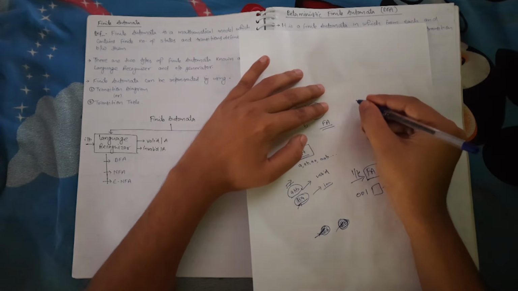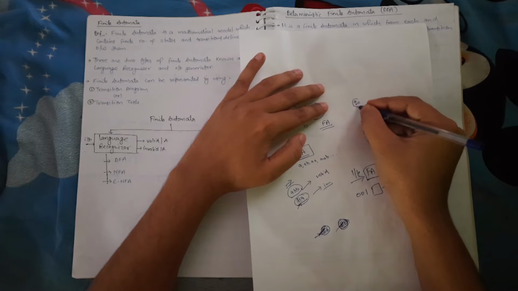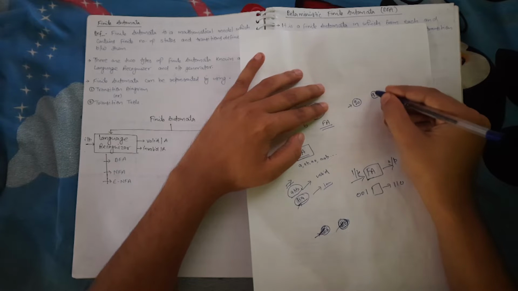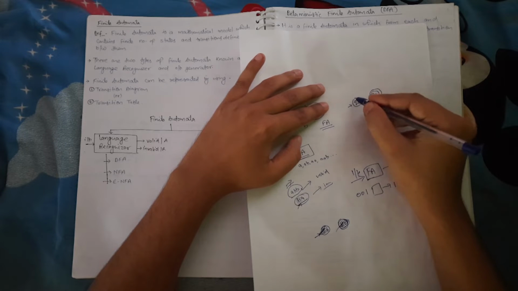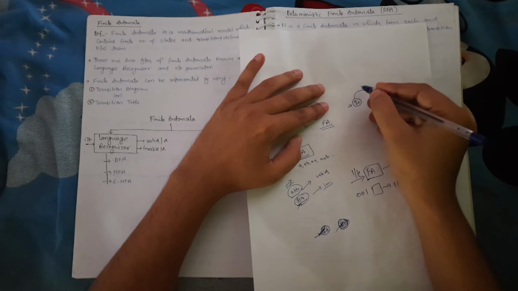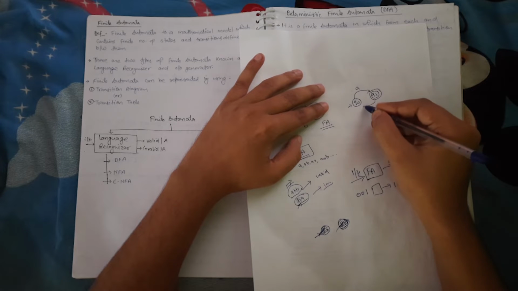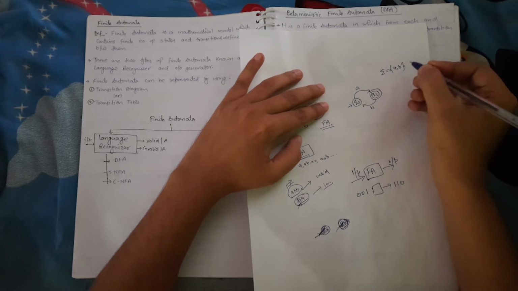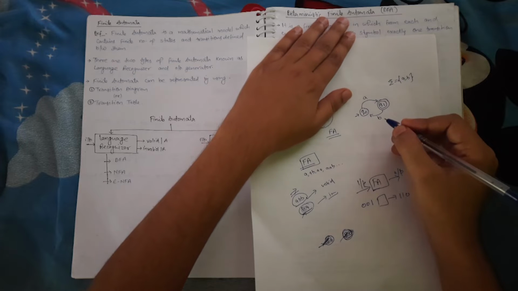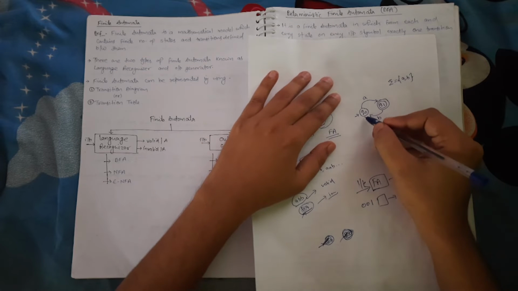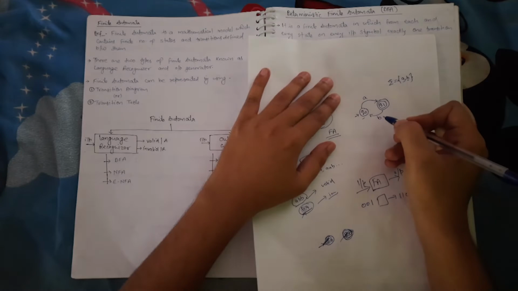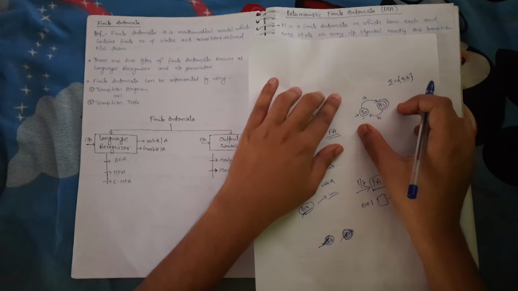So suppose we have one finite automata having initial state q0 and the final state q1, and we have the transition from q0 to q1 on A and q1 to q0 on B, and suppose our input alphabet is A comma B. So what it is saying, the DFA is from each state on each input symbol exactly one transition should exist. So is this automata DFA?